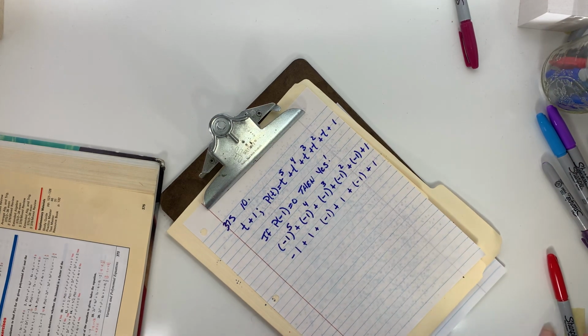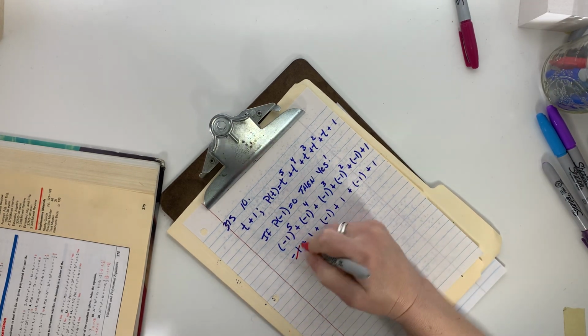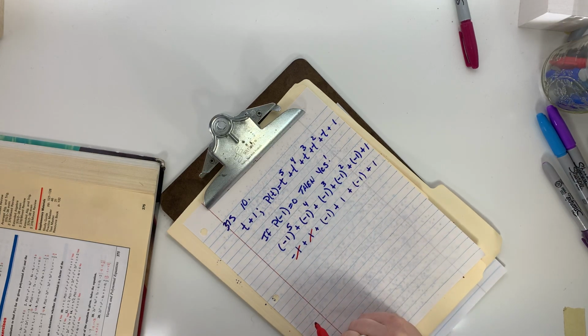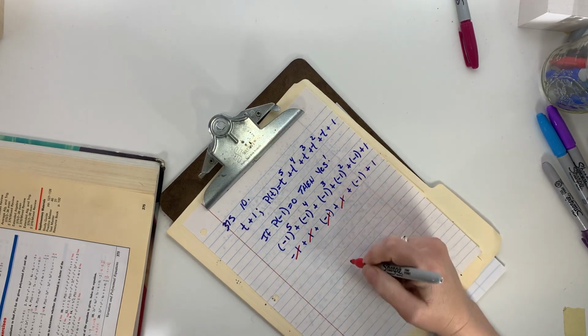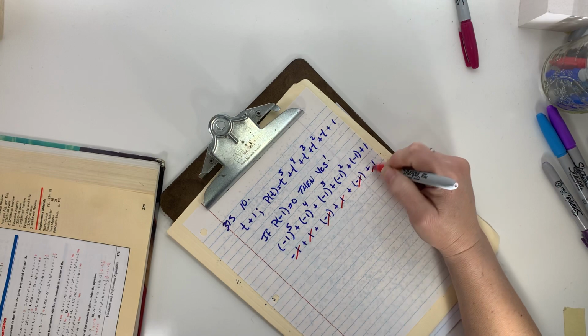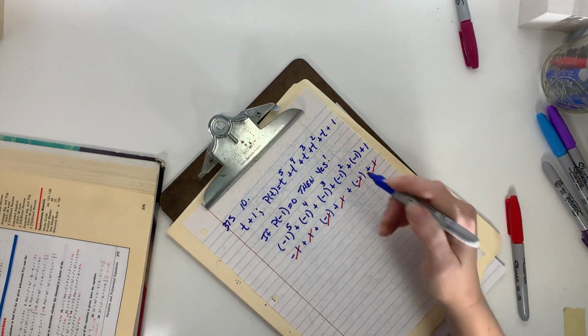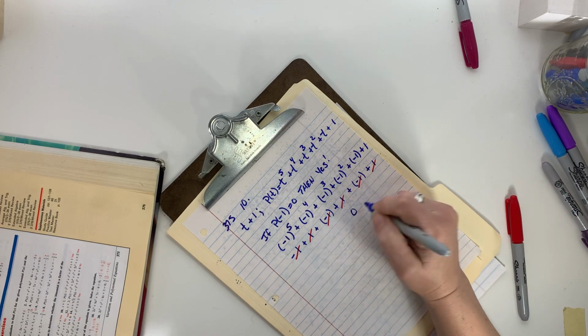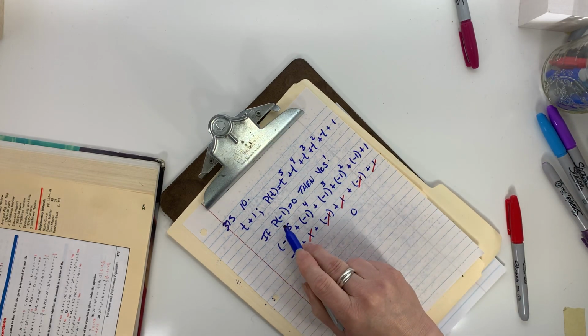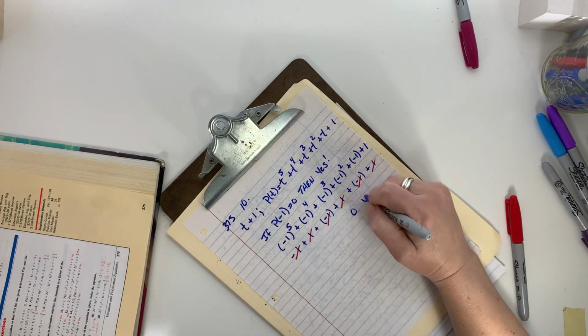All right, let's see what we got here. Negative 1 plus 1 is 0. Negative 1 plus 1 is 0. And negative 1 plus 1 is 0. So your whole total for all of that is 0. So what we found is that P of negative 1 is equal to 0.